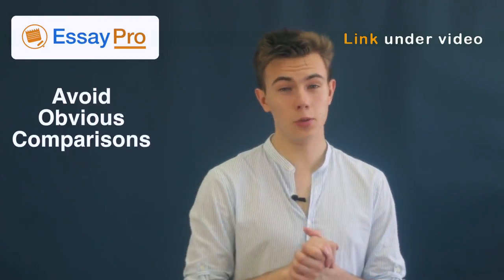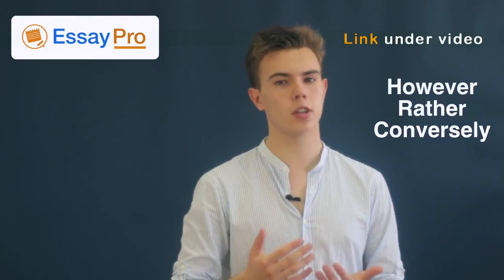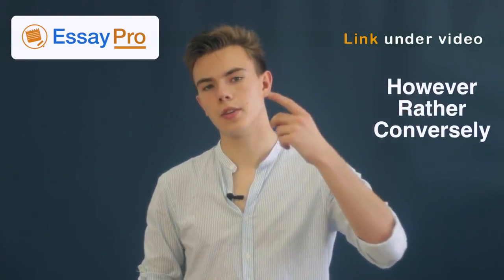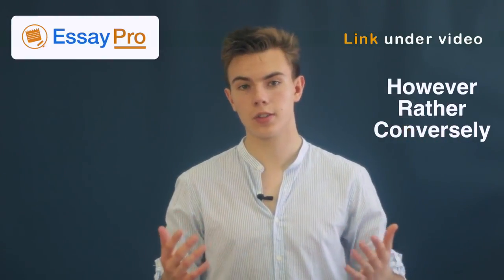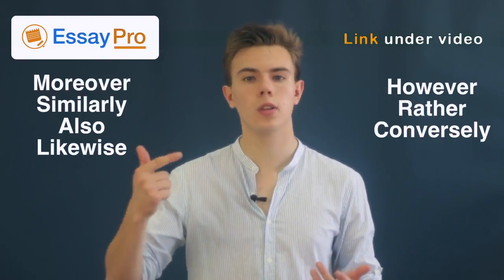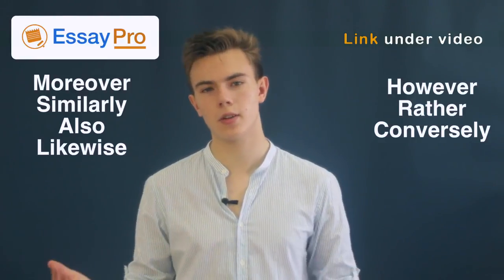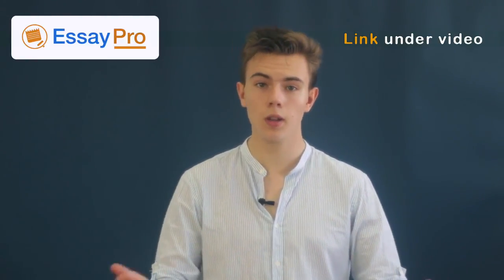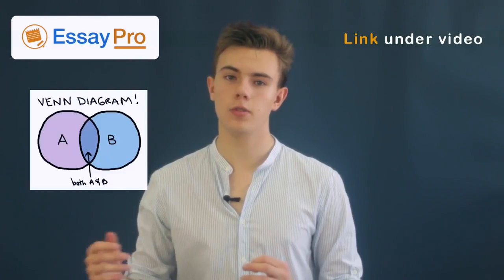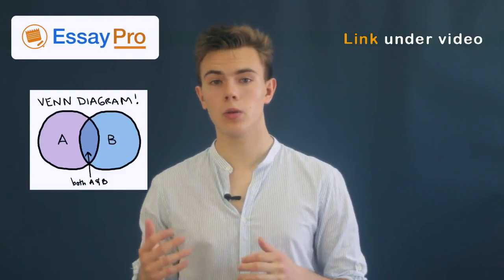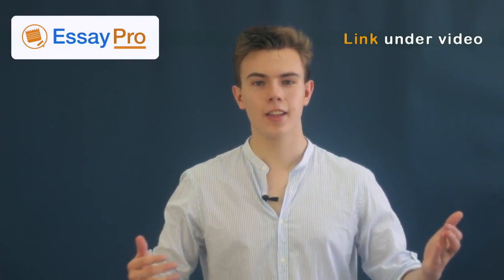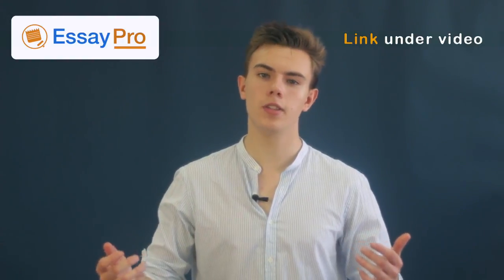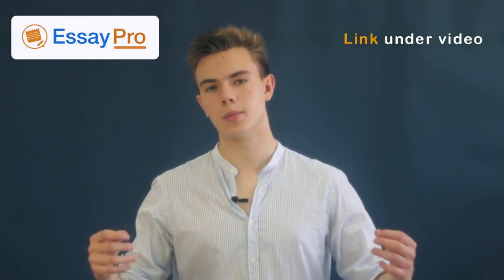Tip 2. Use comparative diction. Words such as however, rather, conversely for contrasting, and words like moreover, similarly, also, likewise, etc. for comparing the points really help give your essay visual appeal and organizational clarity. And a personal little tip from us here at Essay Pro, you guys should definitely use Venn diagrams. Not only do they add to the aesthetic, they also help you come up with new similarities and differences if you are using them correctly.